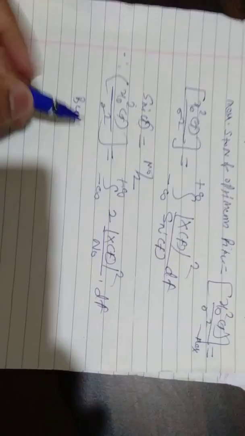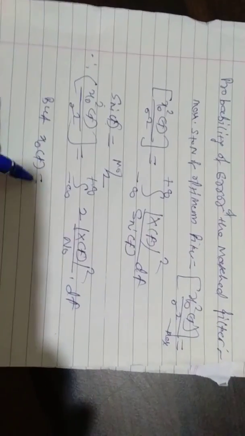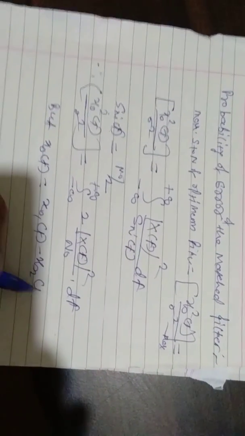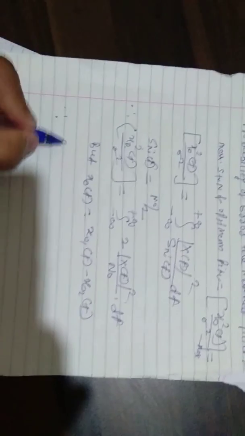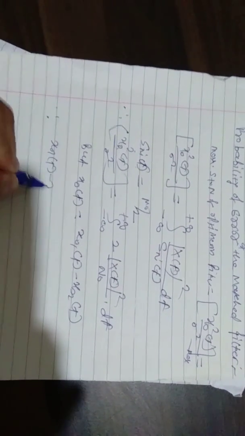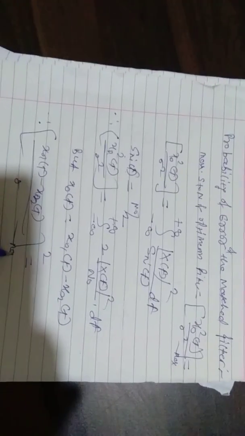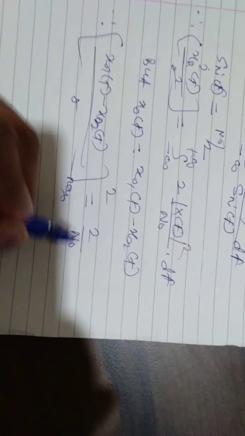But we have seen that x0 of t equals x01 of t minus x02 of t, correct? So the original expression becomes x01 of t minus x02 of t, divided by sigma, whole square, equal to 2 upon n0 times integral from minus infinity to plus infinity of magnitude square of X of f into df.